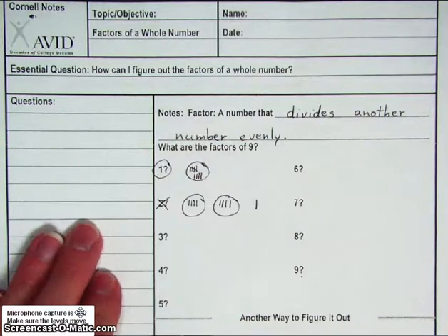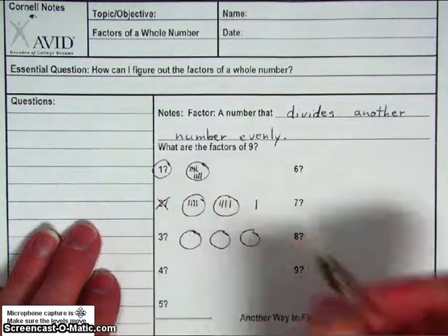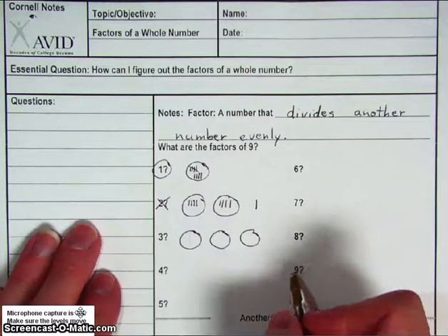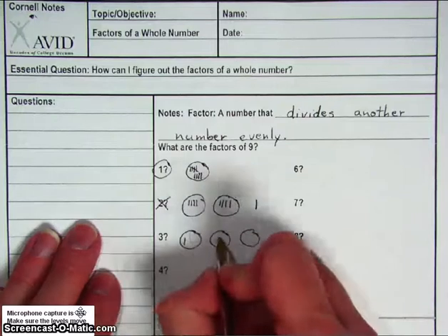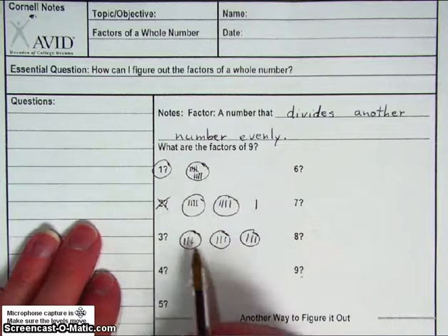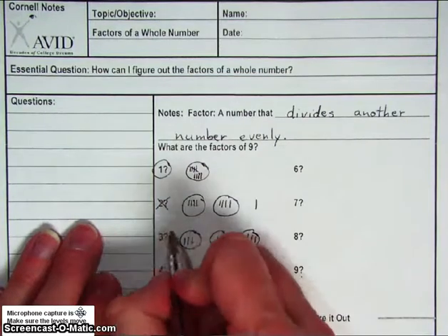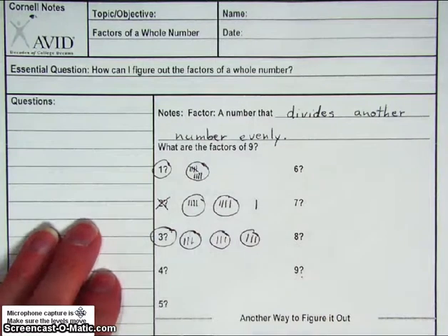I'm now going to try 3. 3 groups. 1, 2, 3. I'm going to break 9 into each of those groups. 1, 2, 3, 4, 5, 6, 7, 8, 9. Yes, the 9 items go right into the circles correctly. So 3 is a factor of 9.